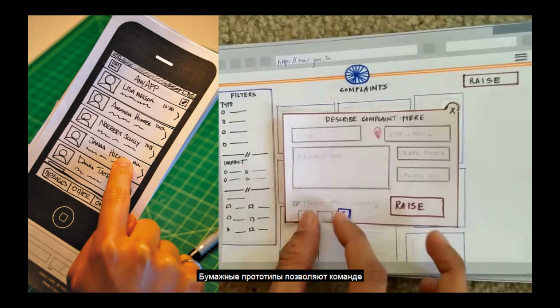Paper prototypes allow the teams to simply and quickly try different ways to present information to participants and empower community to help co-create a solution with the design team without needing deep technical skills.